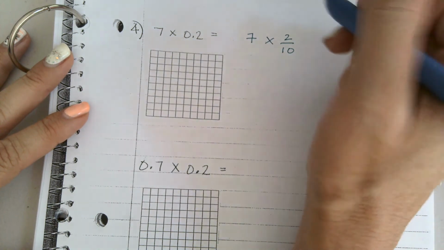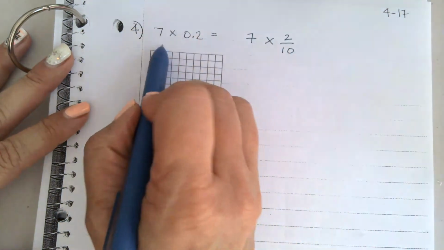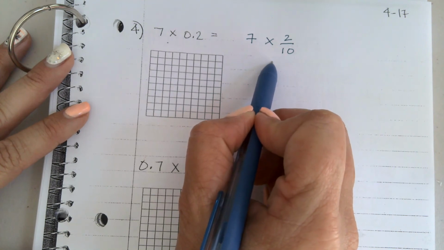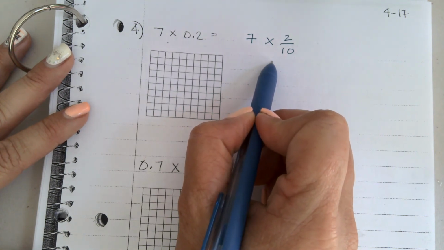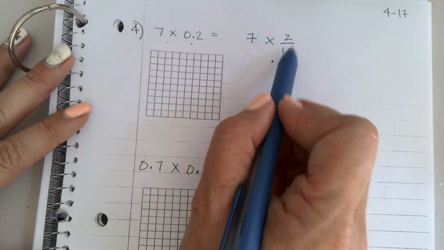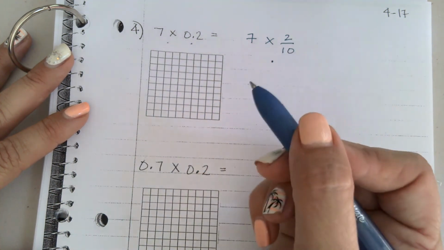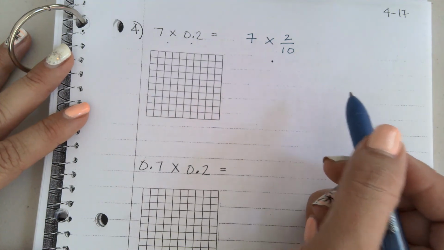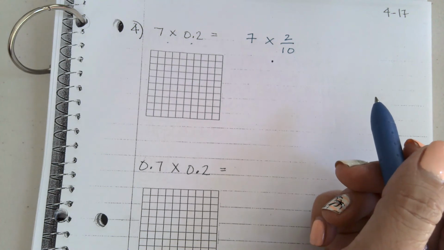Are these equivalent expressions? Is this the same as this? Yeah, it is. Because 0.2 or 2 tenths is the same as 2 over 10, 2 tenths, right? So when we multiply, what will the numerator show?